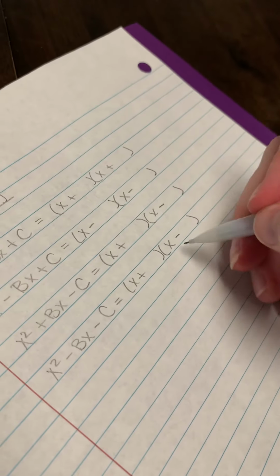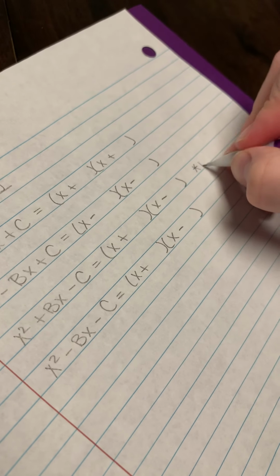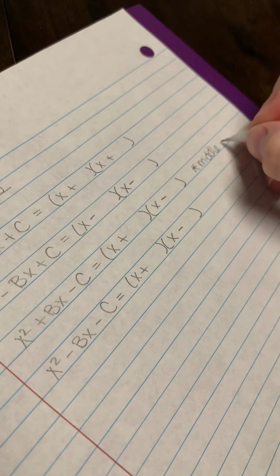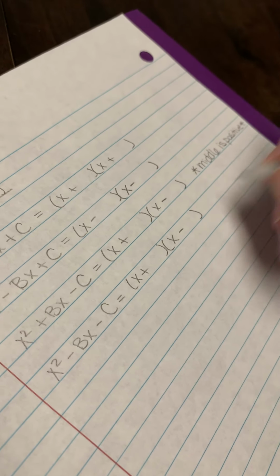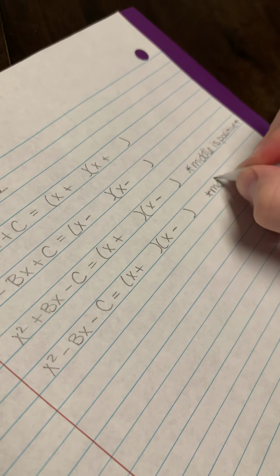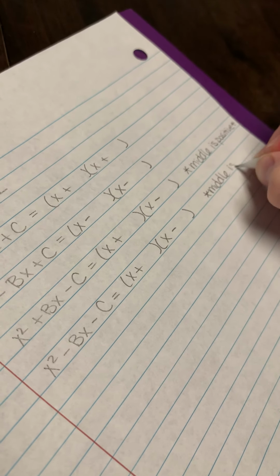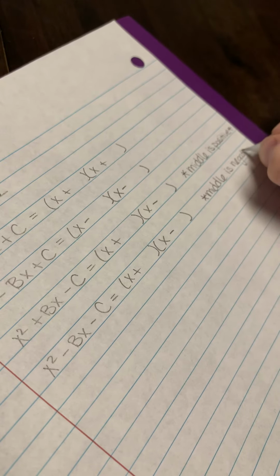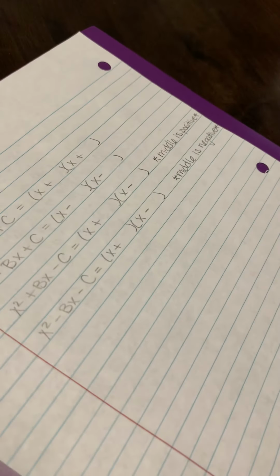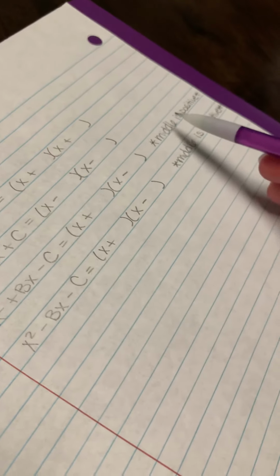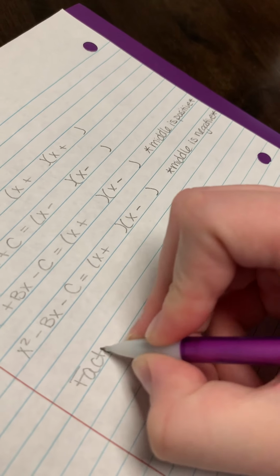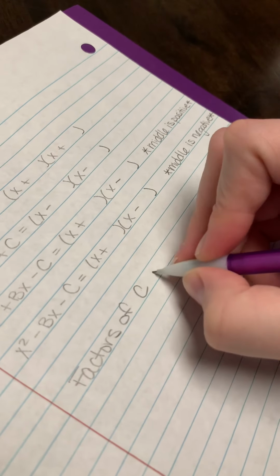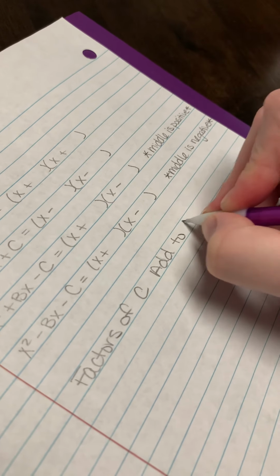Now, what's the difference between these last two? Middle term is positive. Middle term is negative. So you're still doing one of each, but you have to make sure that the middle term is either positive or negative, depending on that pattern. But when in doubt, factors of your constant that add to your middle term.